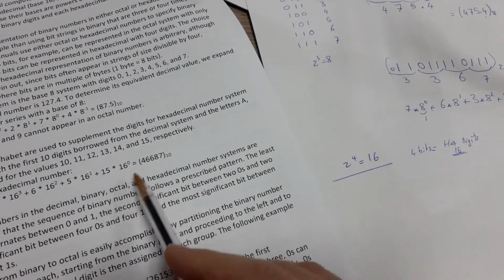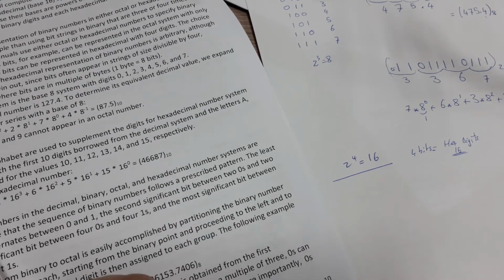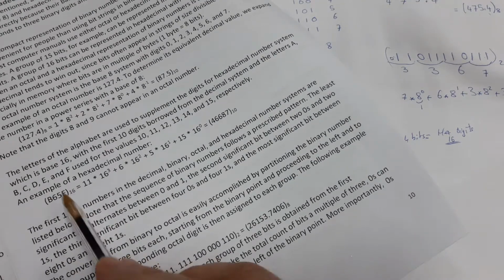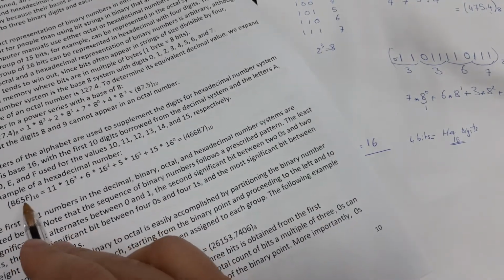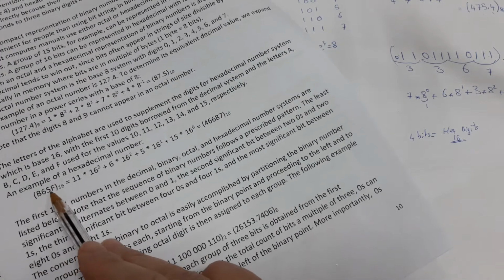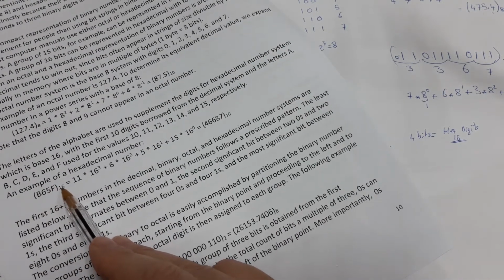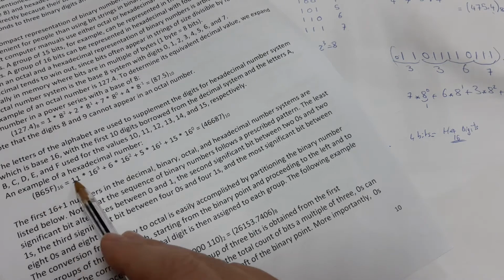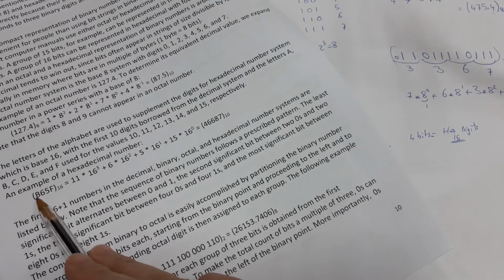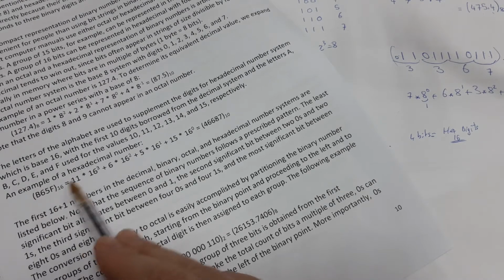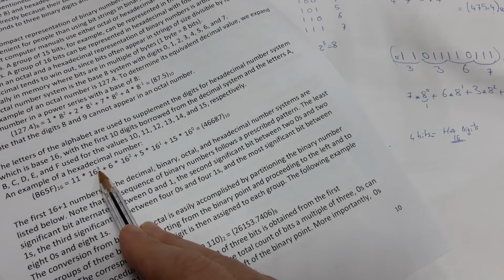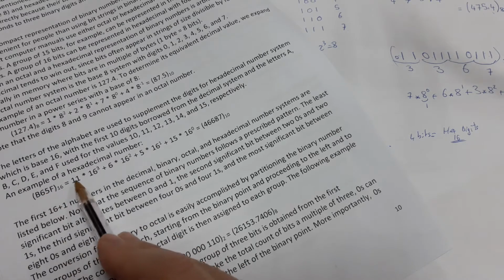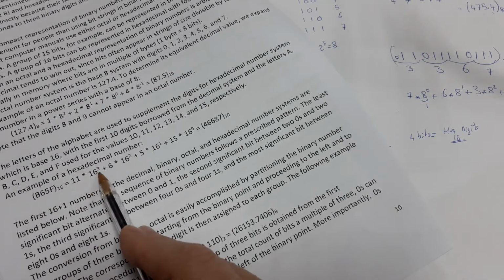Now, we will see numbers where you have digits like 0, 1, 2, and you have B and F. For example, if you take this number, B65F in base 16, you want to convert it to base 10. What to do? B is 11, because A is 10, B is 11. 16 power 3. Why 16 power 3? Because here power 0, power 1, power 2, power 3. 11 times 16 power 3, this is very huge.